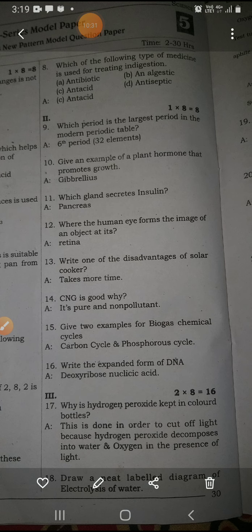So next: give an example of a plant hormone that promotes growth. Okay, which one is it?